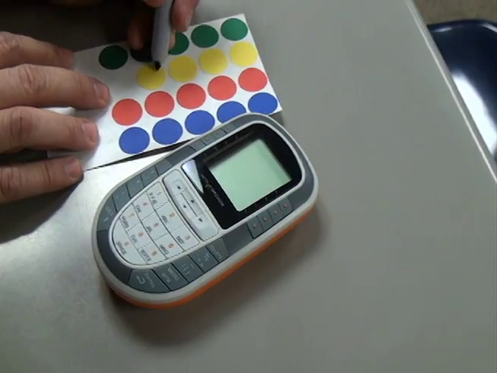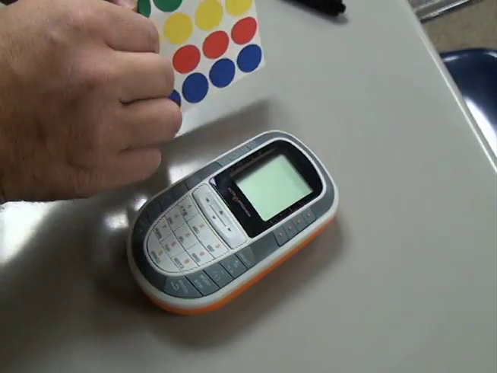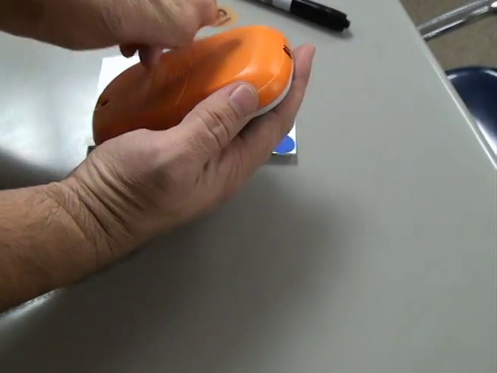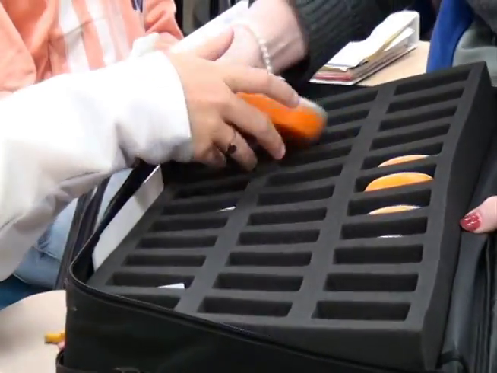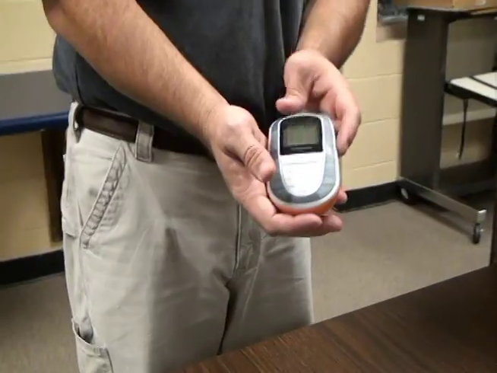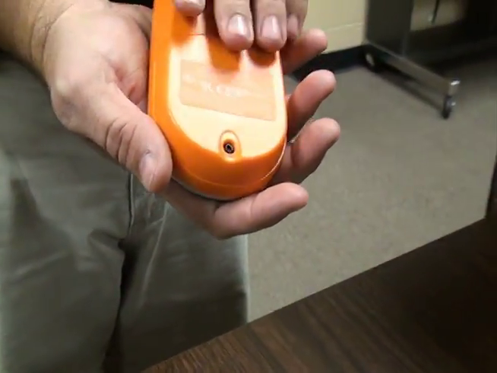For student accountability, it is a good idea to label and assign devices to individual students. This can be done with a sticker or permanent marker. Each day, students will be responsible for checking out and checking in the same device. With new devices, you will have to remove the plastic that separates the batteries.